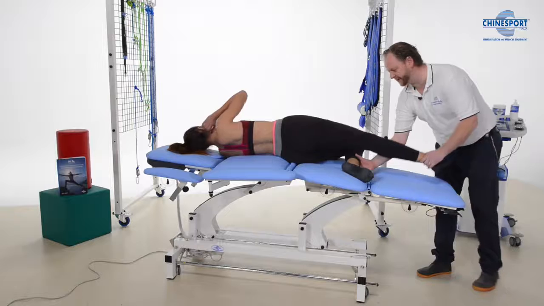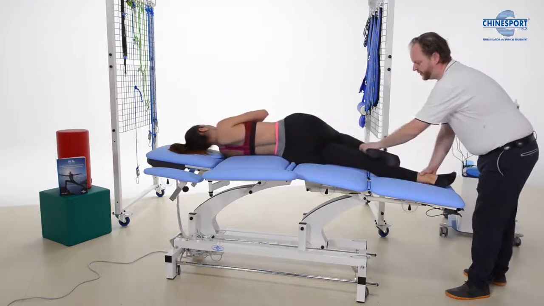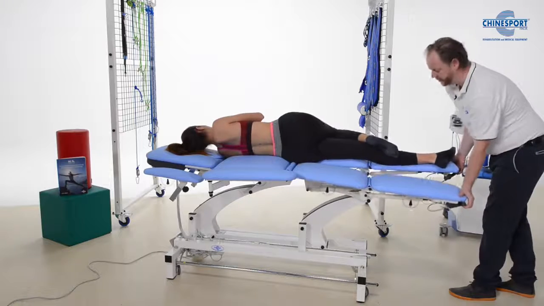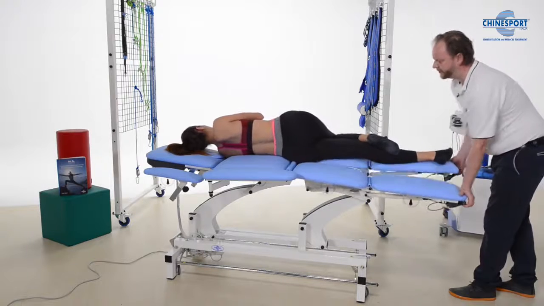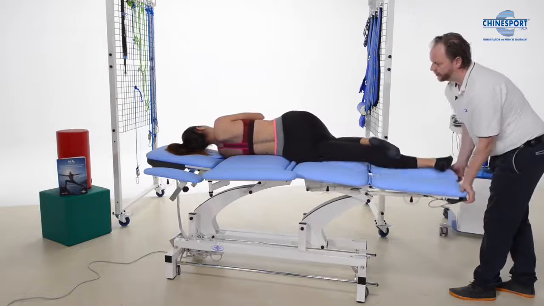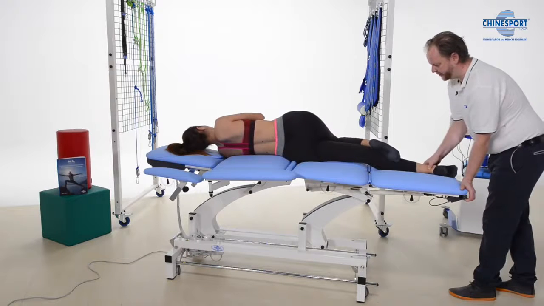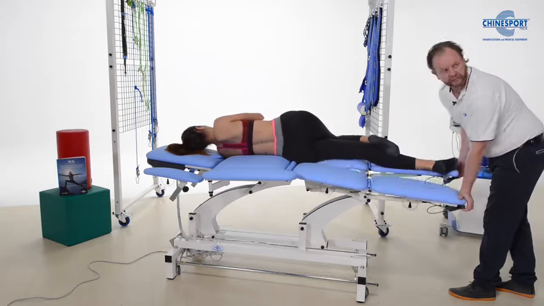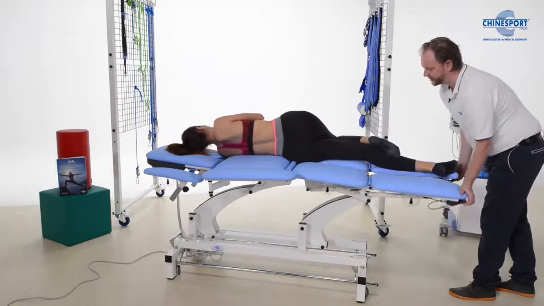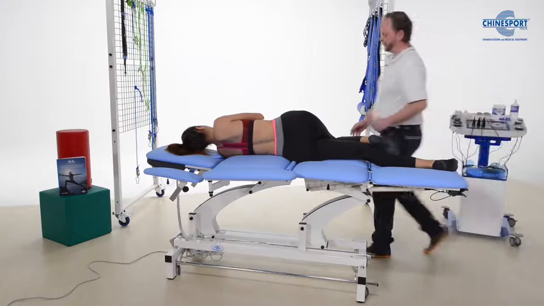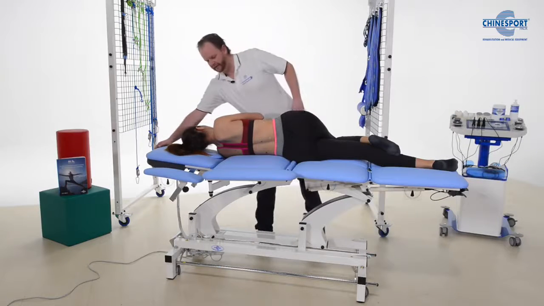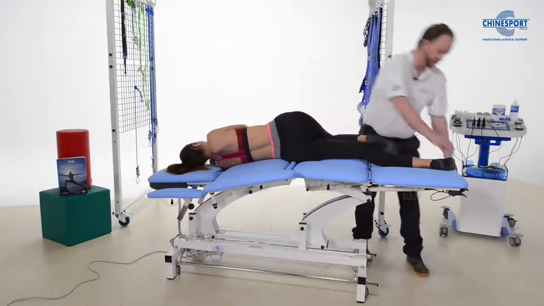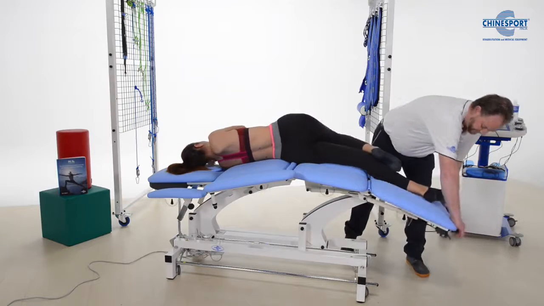If we switch our legs, bottom one straight, we can see also by moving here, we can do a small test and see how her spine, if we keep the leg here, wobbles or how the spine moves, and see if there's any segments that may be locked or blocked. And if that's the case, we may want to go into mobilizations.